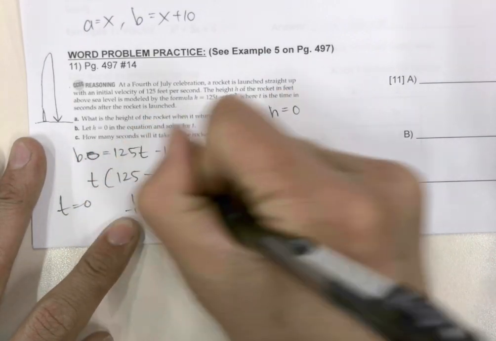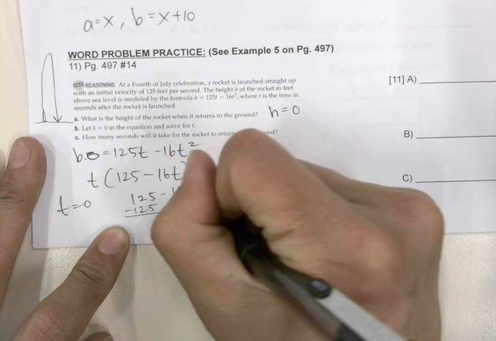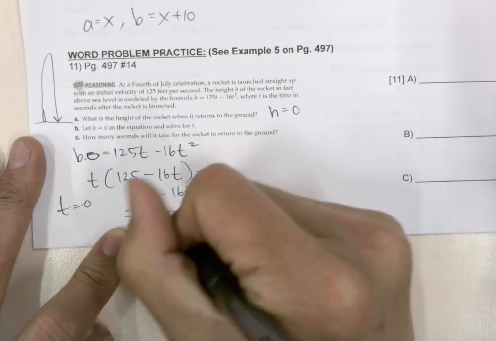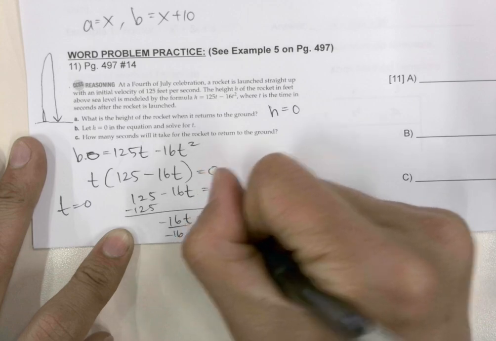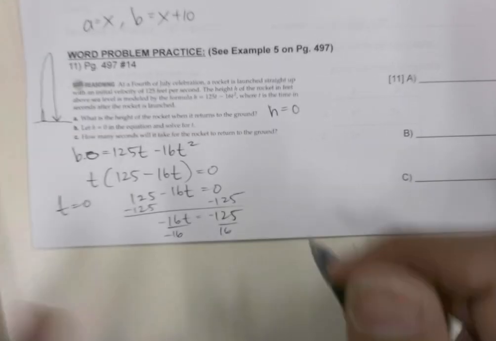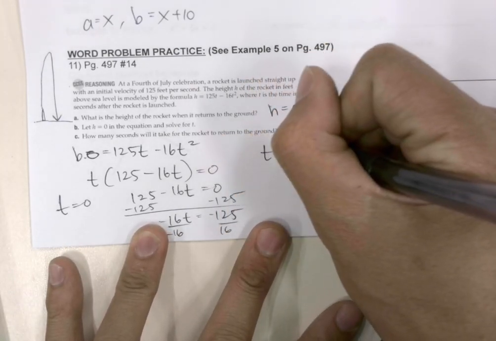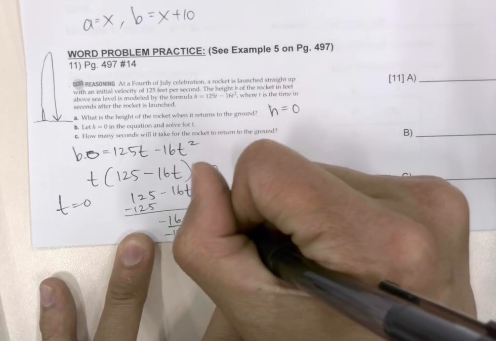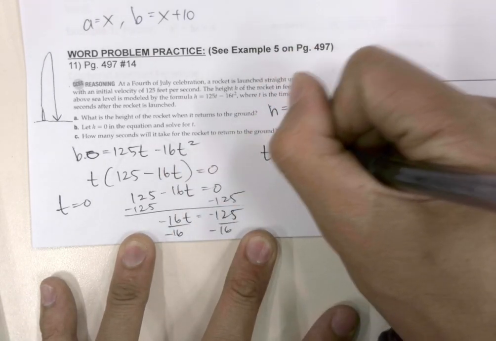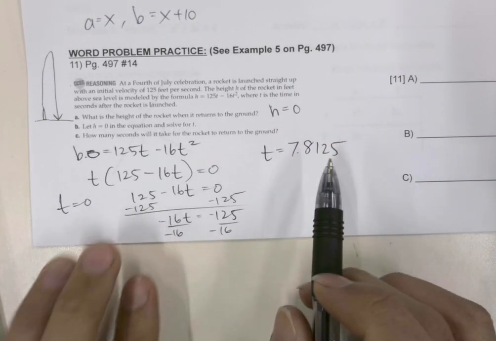And b needs to be solved for. So I'm going to subtract 125 from both sides. And that's going to leave me with negative 16t is equal to negative 125. Divide by negative 16 on both sides. And I'm going to break out my calculator. And I'll get 125 divided by negative 16 is equal to... So I'm going to come over to here, and I'm going to say t is equal to positive 7.8125. All right.